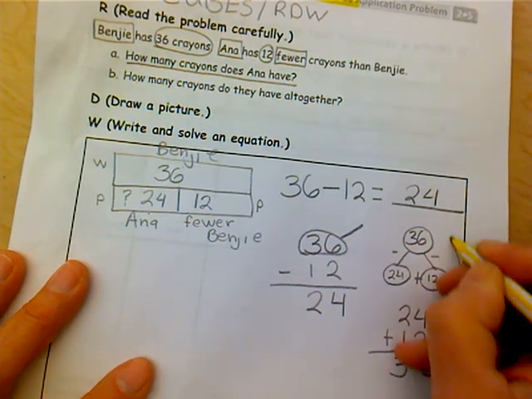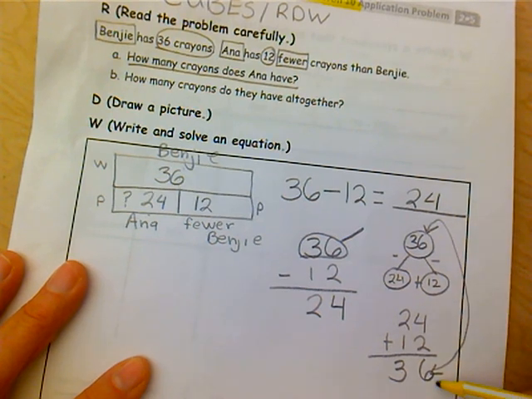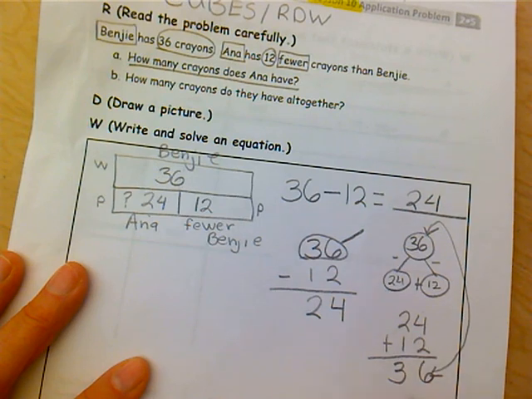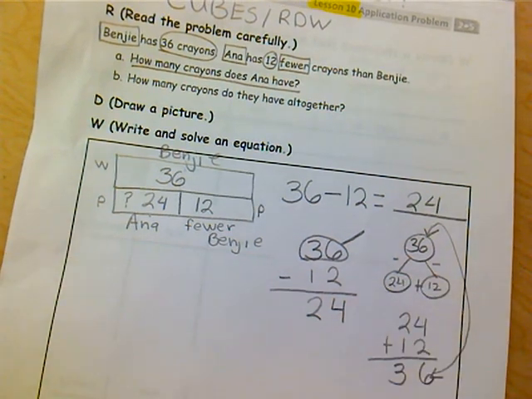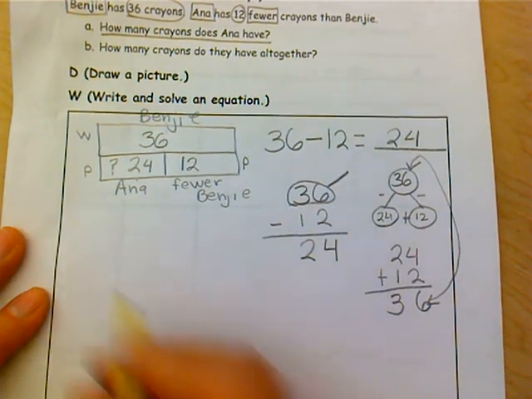And I can see that I am exactly where I need to be, because my whole both times ends up as 36 and my parts are 24 and 12. This was the checking part, which we haven't done a lot, but it's possible that I can check to make sure that I am on the right track.